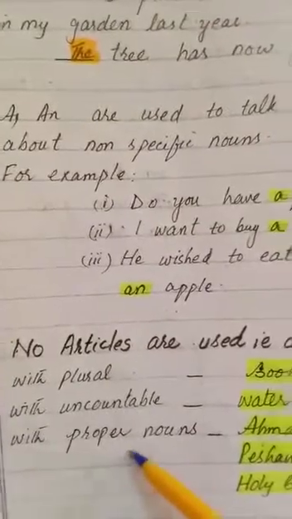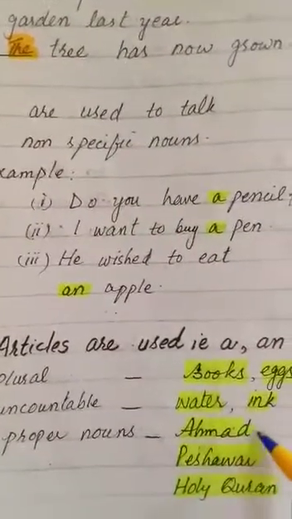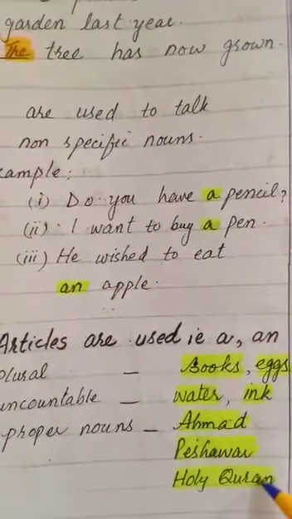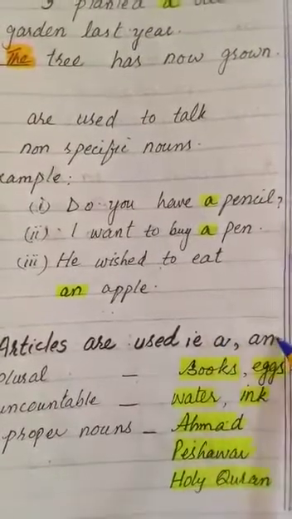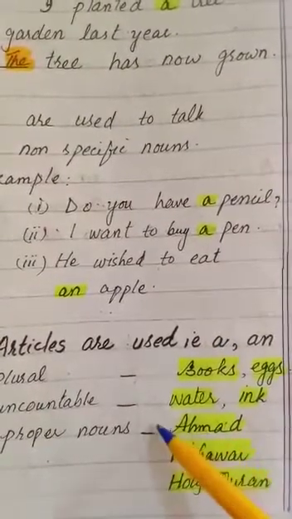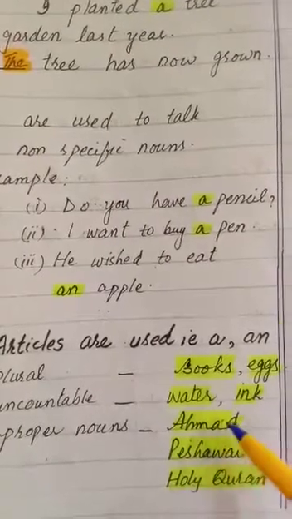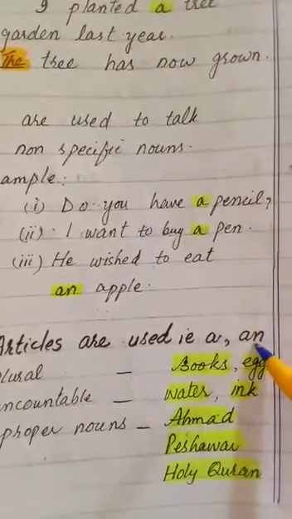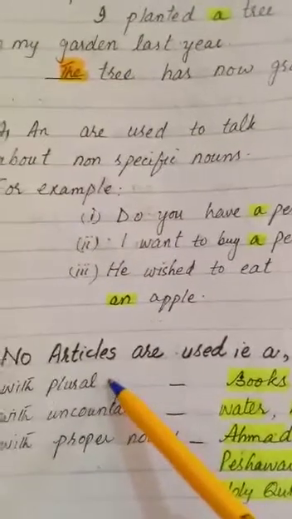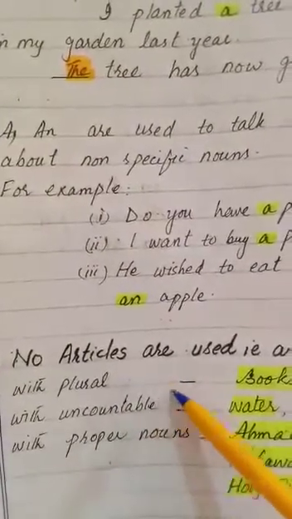Then third is with proper nouns. For example, Ahmed, Peshawar, Holy Quran. We cannot put these two articles before these. We cannot say a Ahmed, a Peshawar, a Holy Quran. So a and an, these two indefinite articles, are not used with plural nouns, with uncountable nouns, with proper nouns.